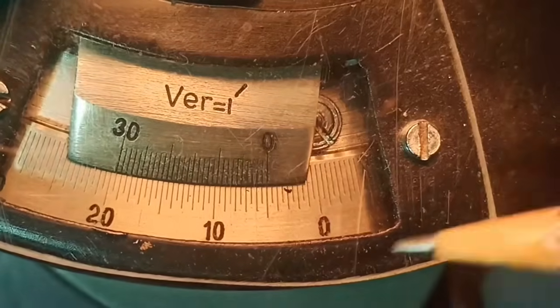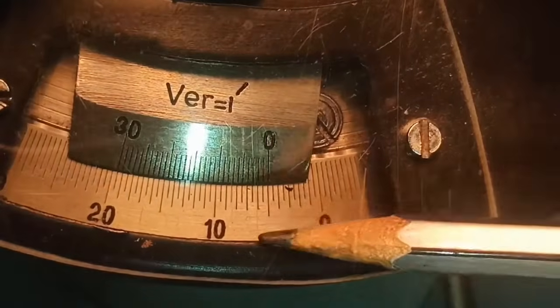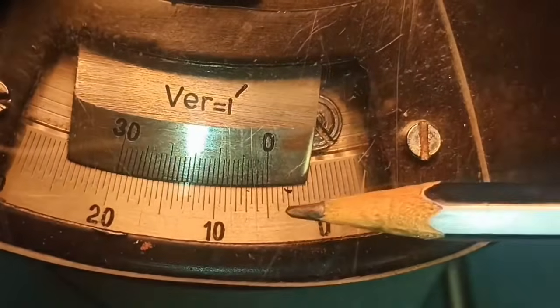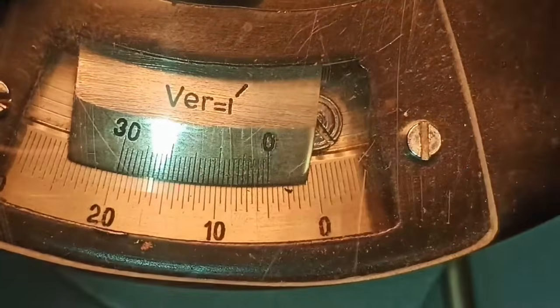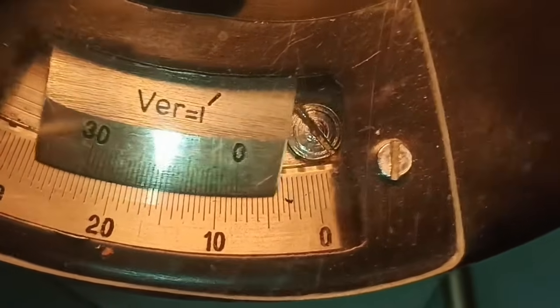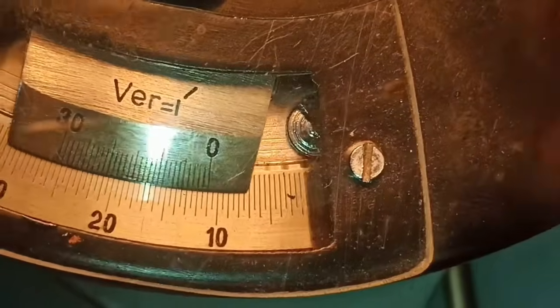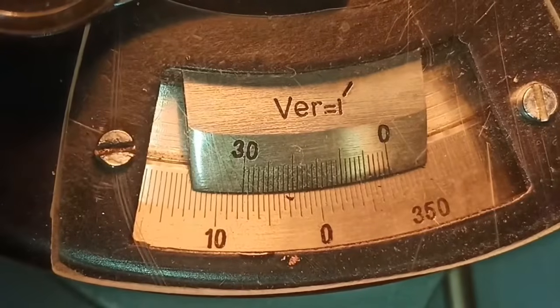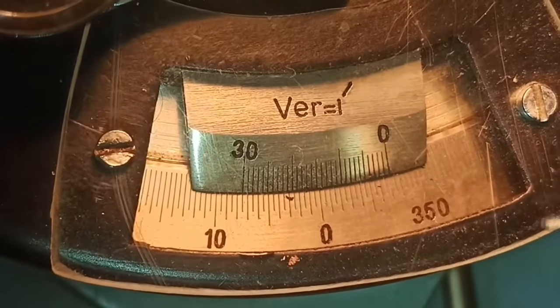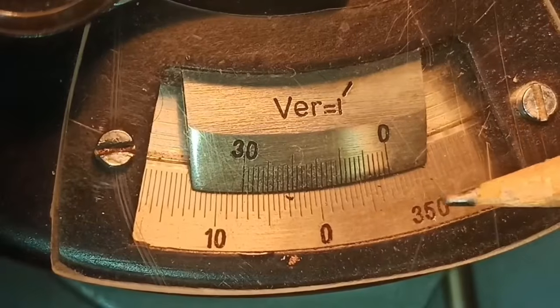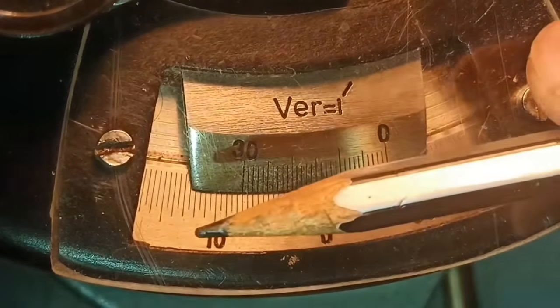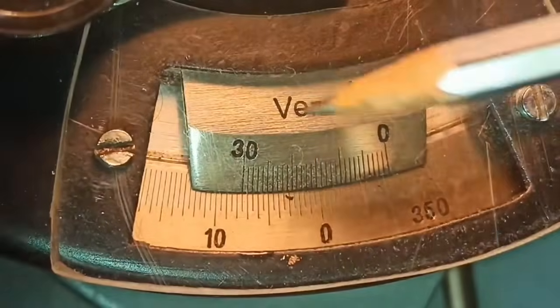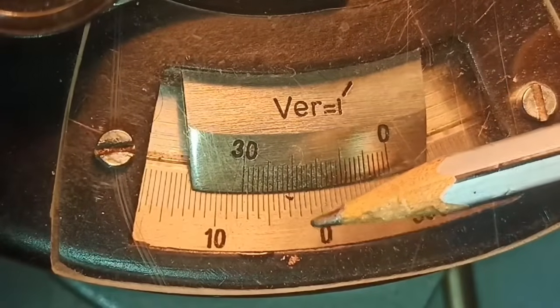Now see, this is the main scale. It starts from 0, 10, 20, 30. Here this is the 0, this is the 10. And here is the 350 and it is 360. It starts from here, from 0 up to 360 degrees. This is the main scale.